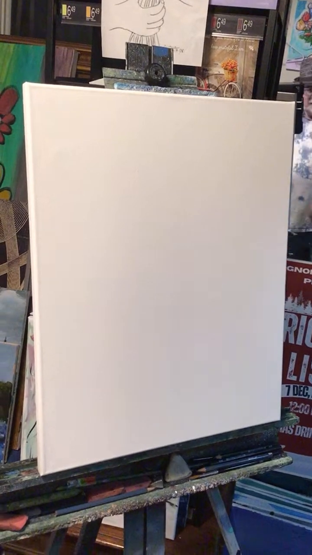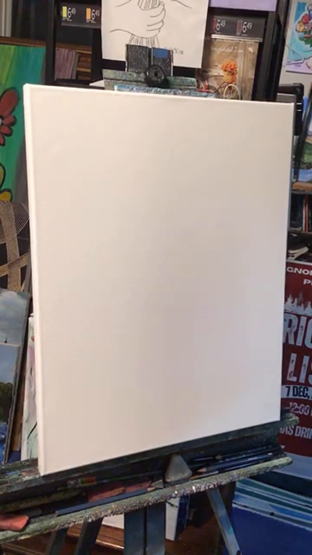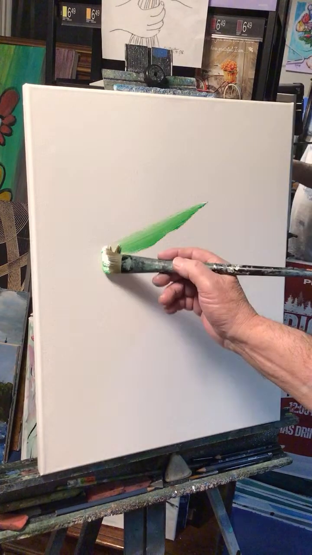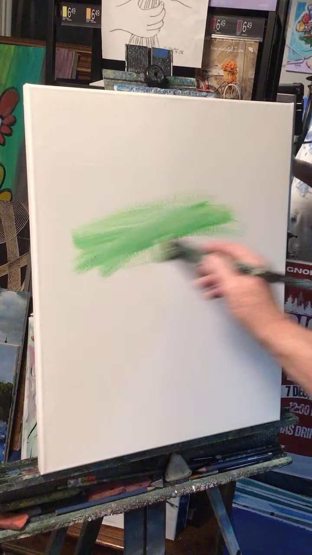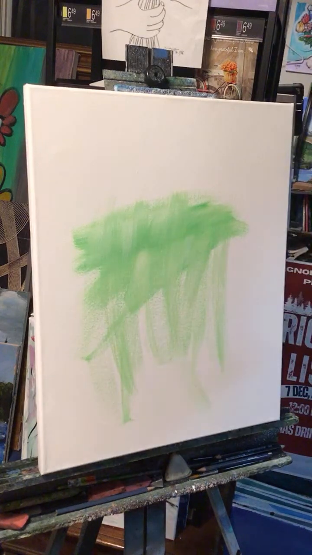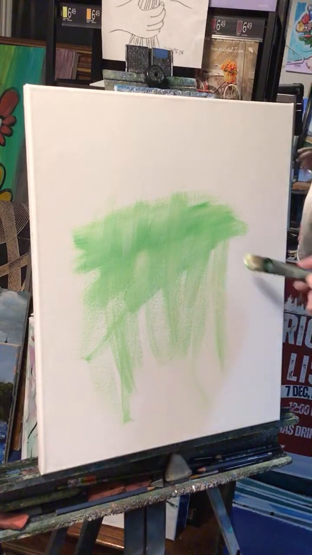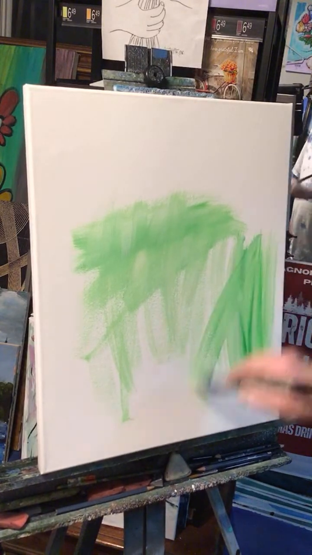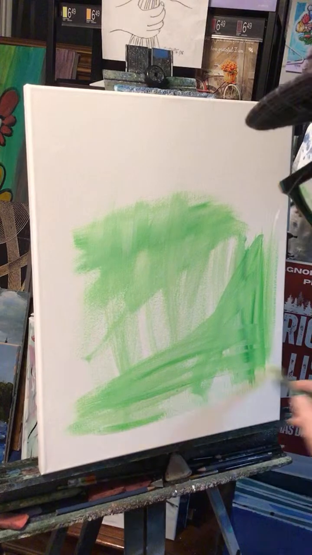I'm gonna start a landscape here. I'm gonna use a green as a background color, like an undertone. We'll just put a quick undertone on here real quick in green.